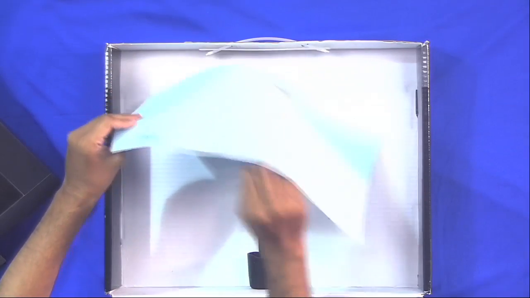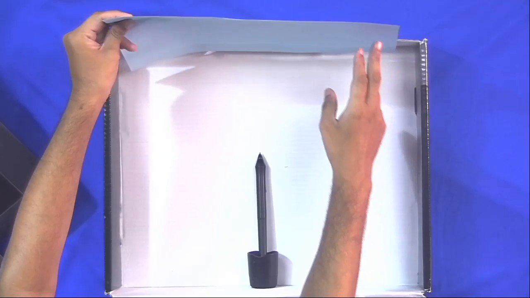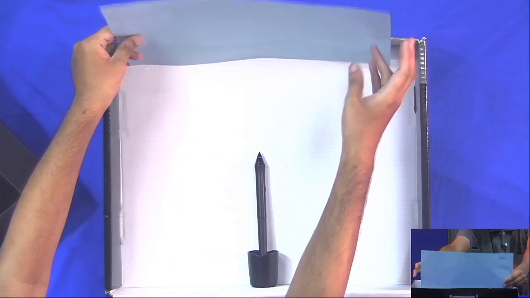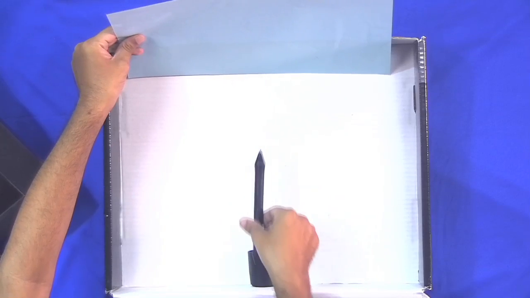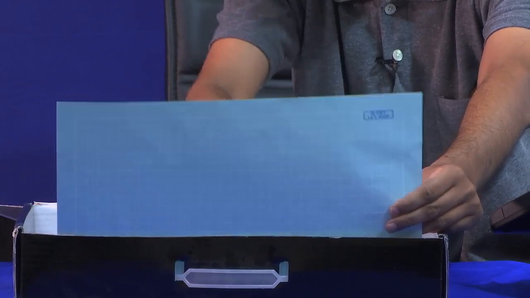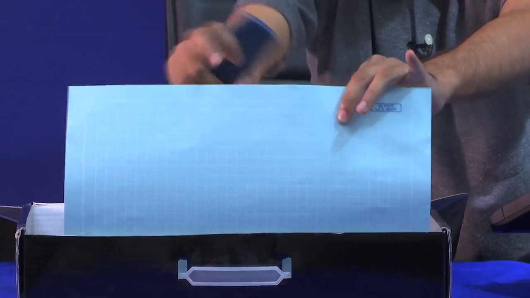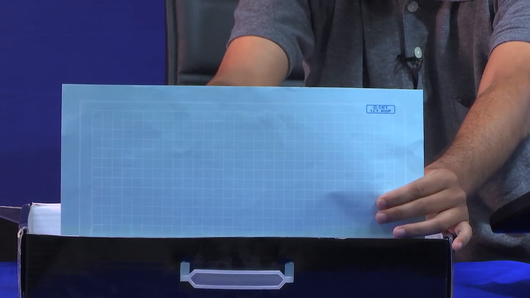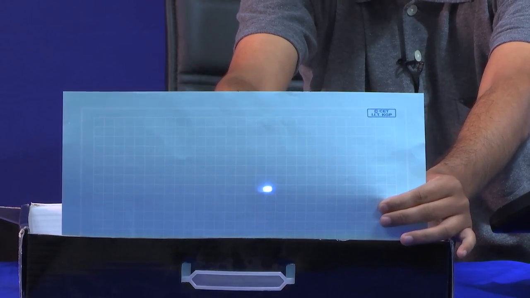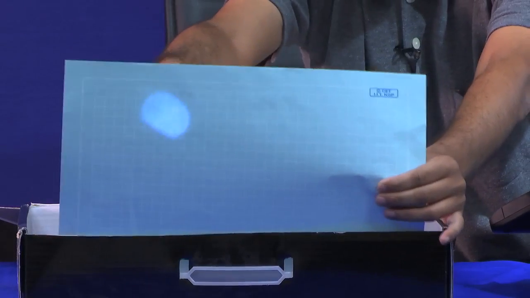Assume that this blue paper is the screen of the oscilloscope. So, the electrons will come out from this gun and normally hit the center of the screen, and it will create a glow at the center like this. So, we will have a glowing bright point at the center of the screen like this.